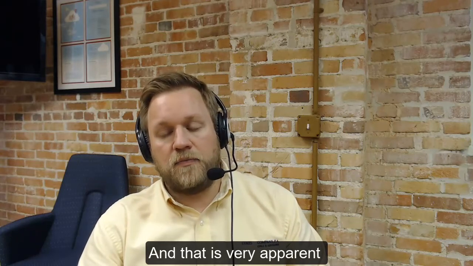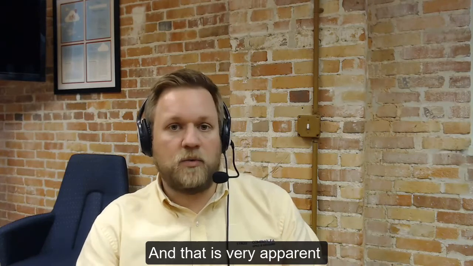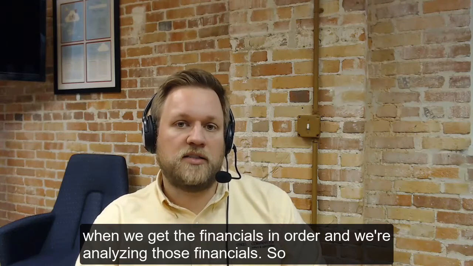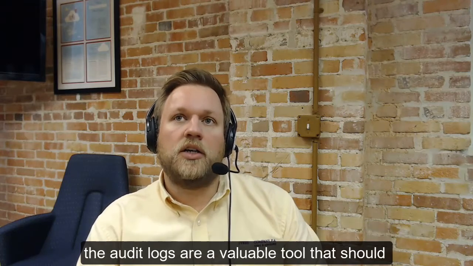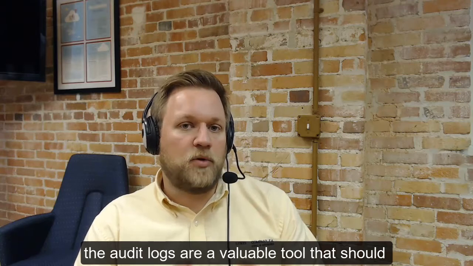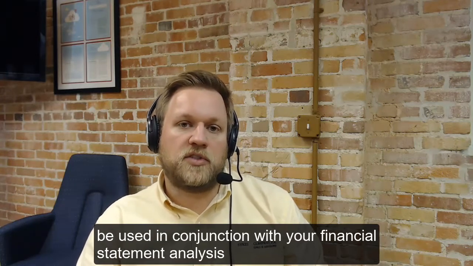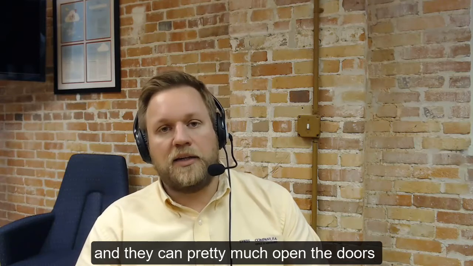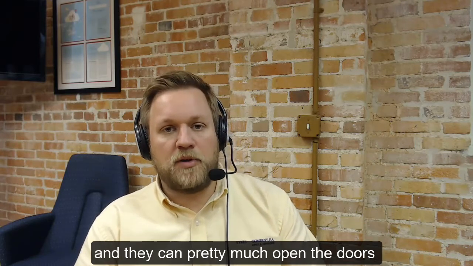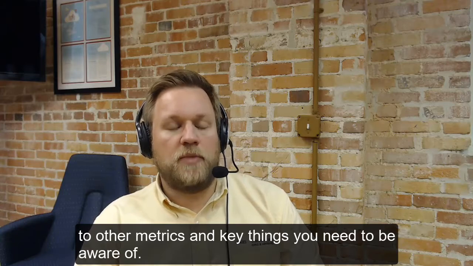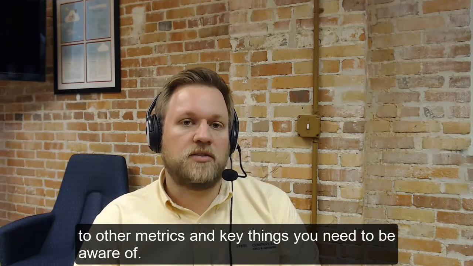And that is very apparent when we get the financials in order and we're analyzing those financials. So the audit logs are a valuable tool that should be used in conjunction with your financial statement analysis, and they can pretty much open the doors to other metrics and key things you need to be aware of.